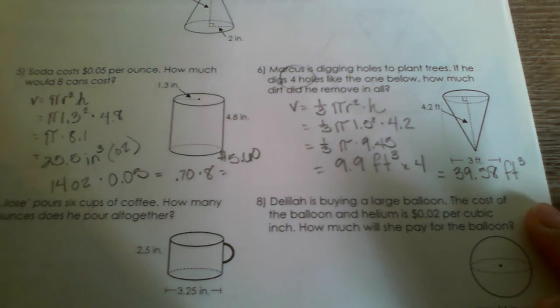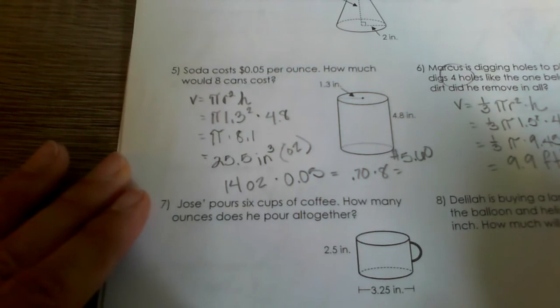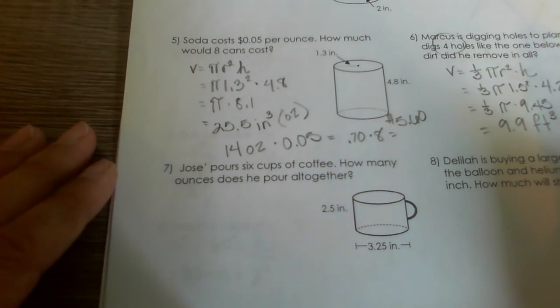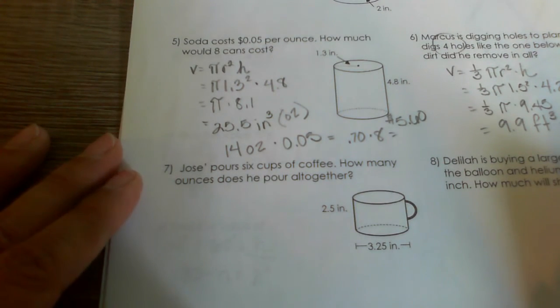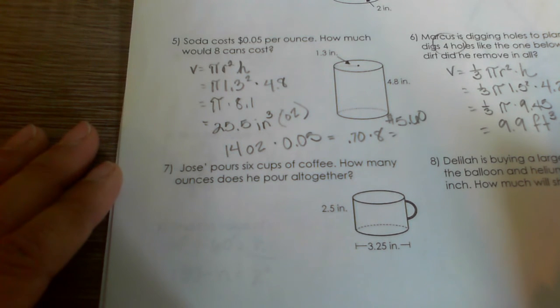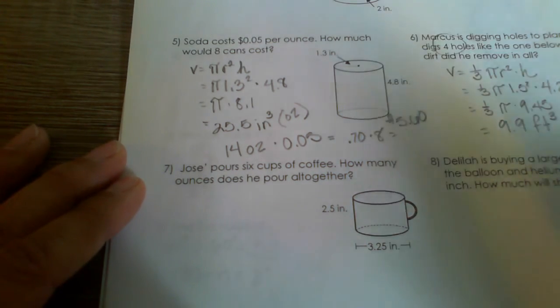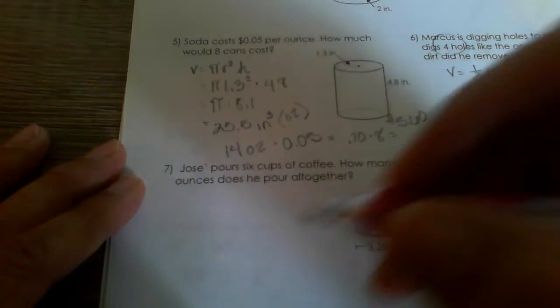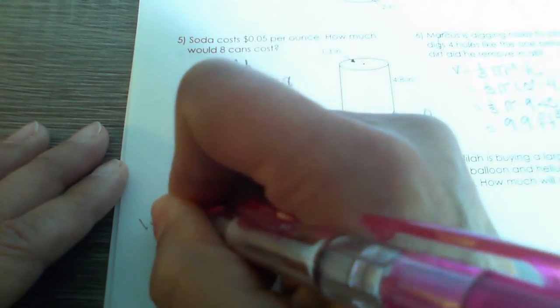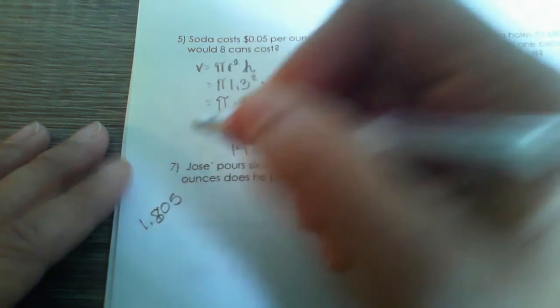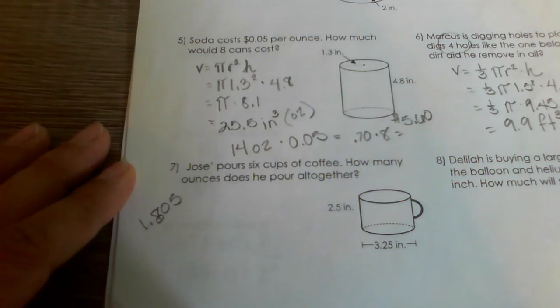Okay. So let's do this. Jose pours 6 cups of coffee. How many ounces does he pour altogether? Well, it's a good thing we still have this ounce thing, because we're going to take our cubic inches and we're going to divide it by 1.805. So I'm going to write over here that I need to use the 1.805.